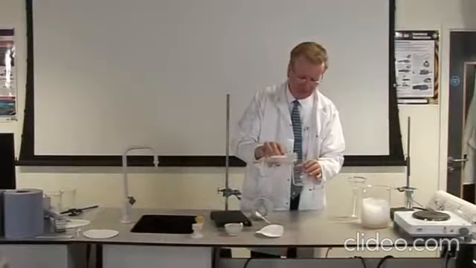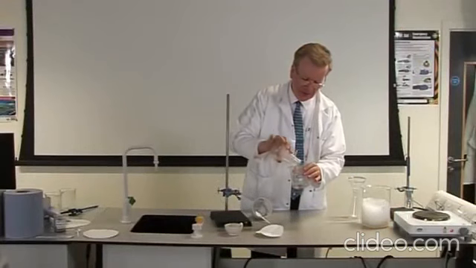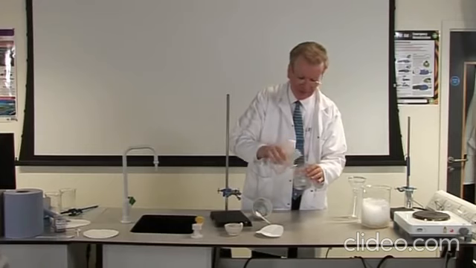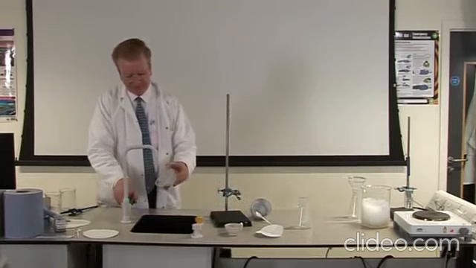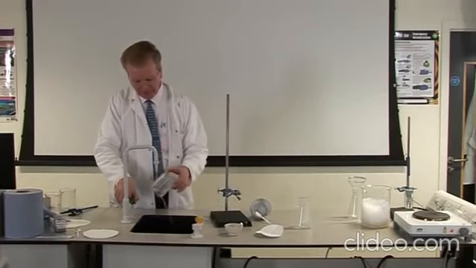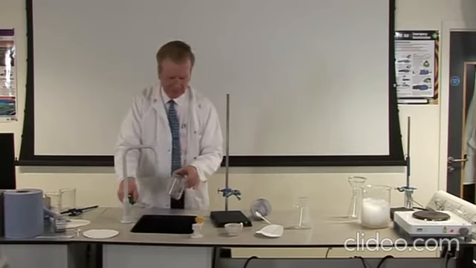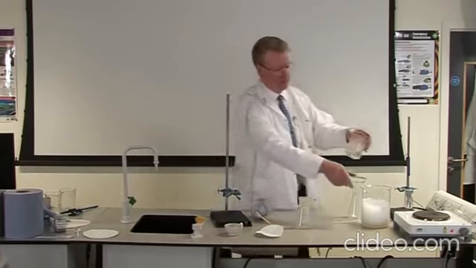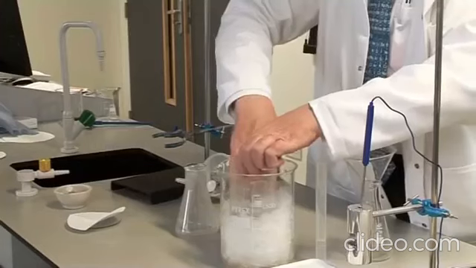Transfer the filtered solution, called the filtrate, to a glass beaker and cool it by running cold water from the tap over the sides of the flask. If ice is available, stand the beaker in iced water for a few minutes.